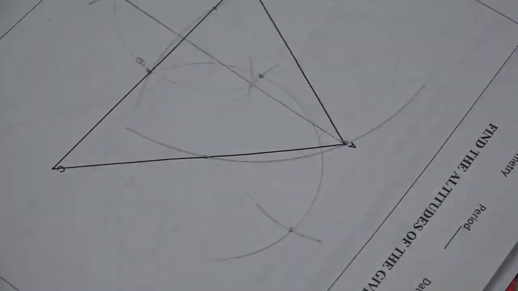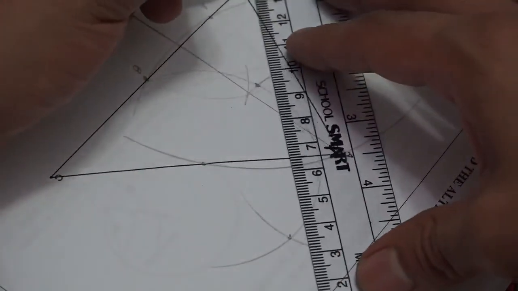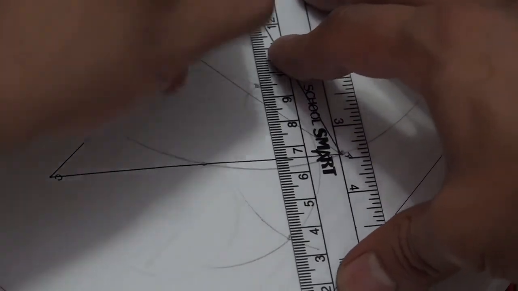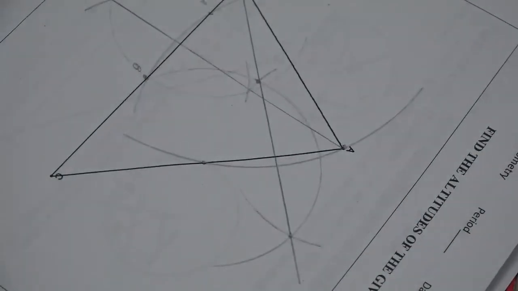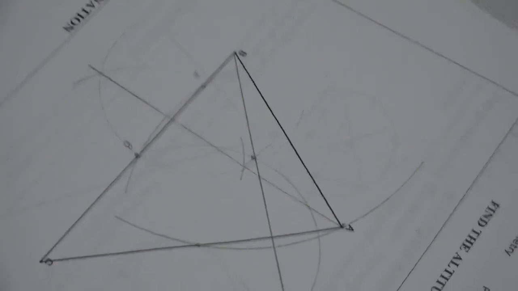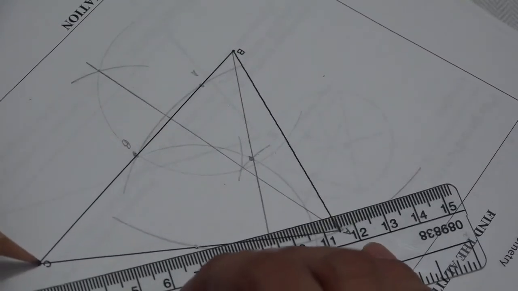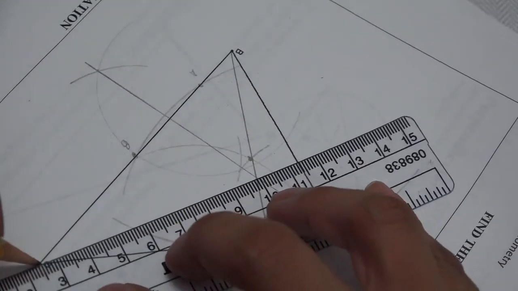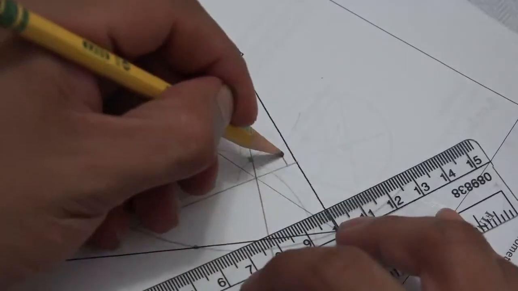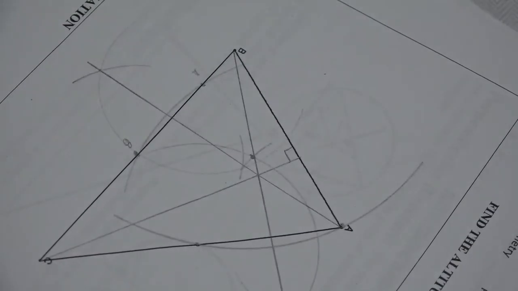So now I connect them. See that? From B. I am not going to do the one from C because I know that this one is going to intersect this one at the same point. Make sense? Okay, so I constructed all altitudes.